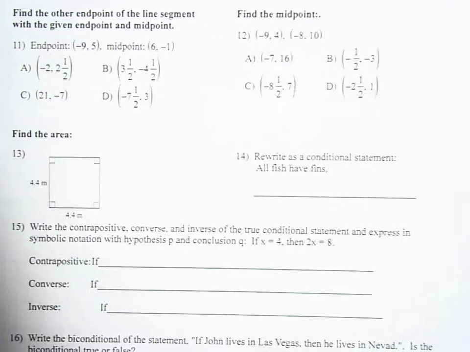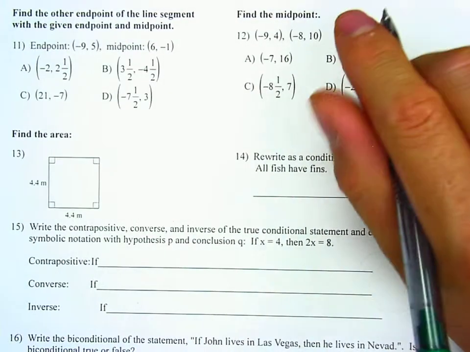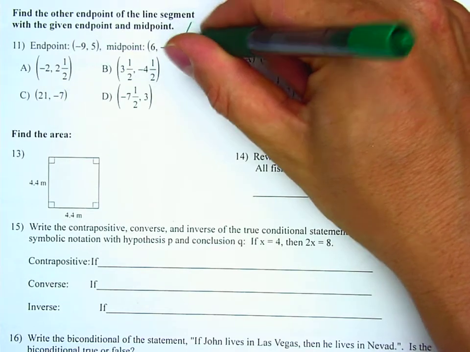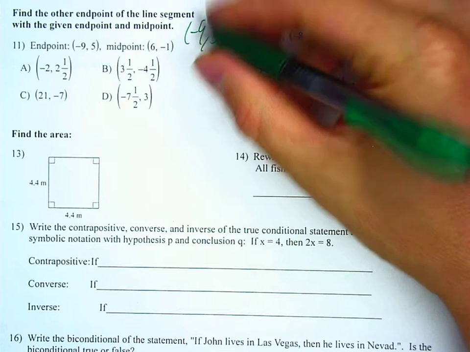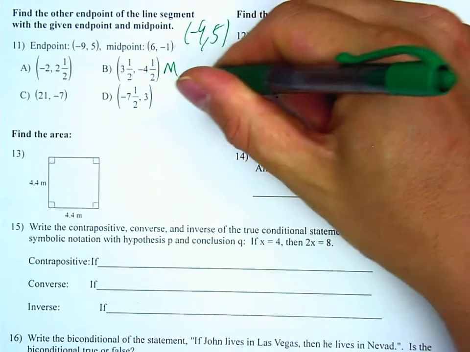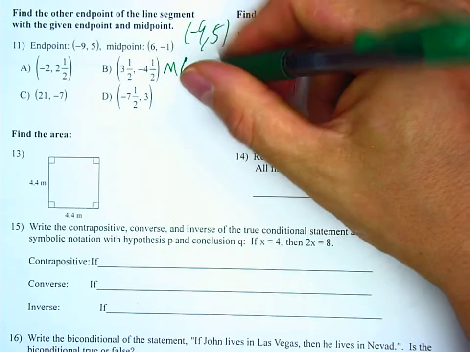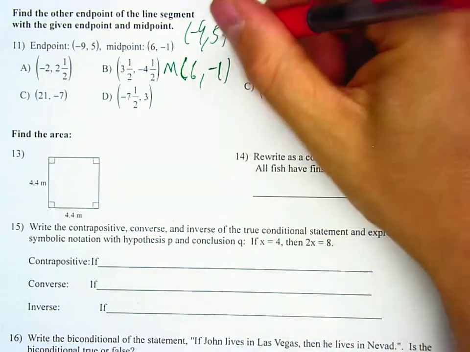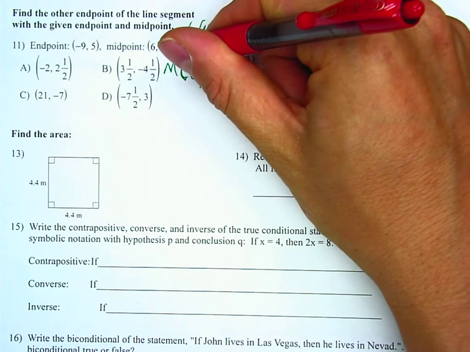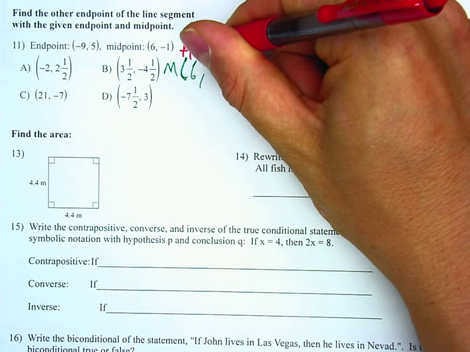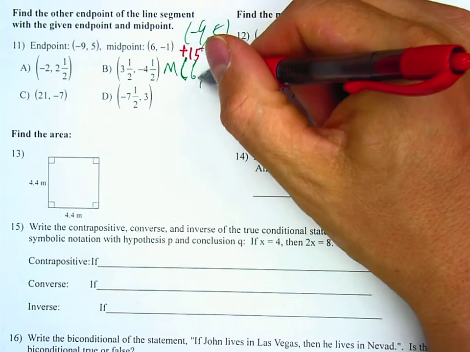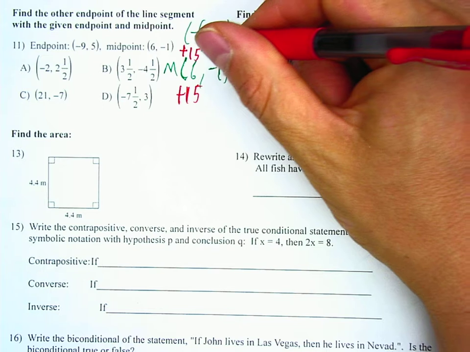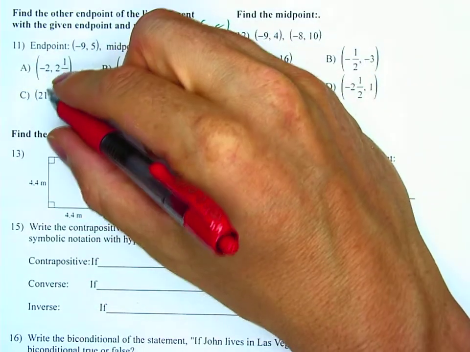All right, find the other endpoint of the line segment given an endpoint and the midpoint. What I like to do here again is I like to set them up vertically. So -9, 5 is my endpoint. I use M for the midpoint, so I can differentiate it from the other points on my segment. 6, -1. And I look for a pattern here. So to get from -9 to 6, I had to add 15. So to get to my other endpoint, I'm going to add 15 to 6, which will be 21. So it's looking like C is my option.